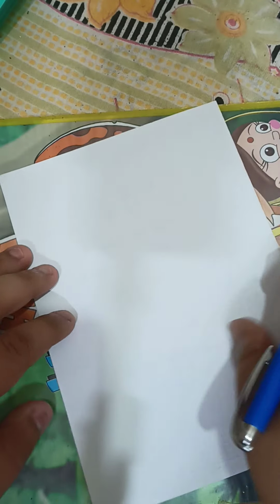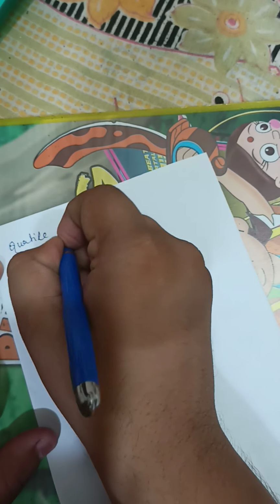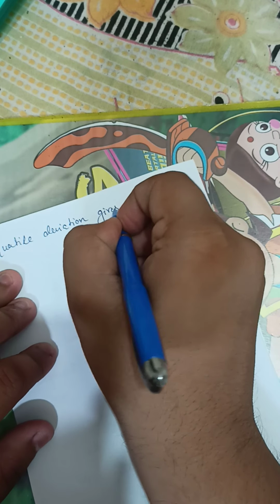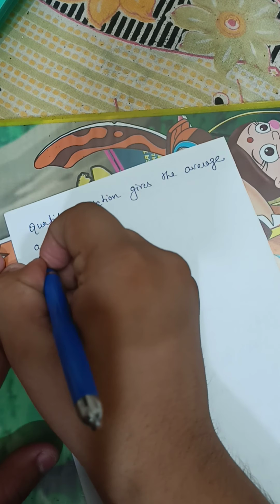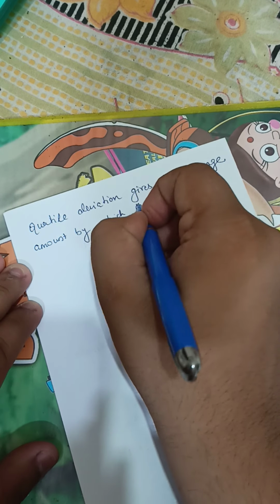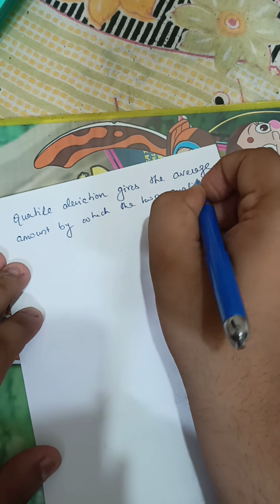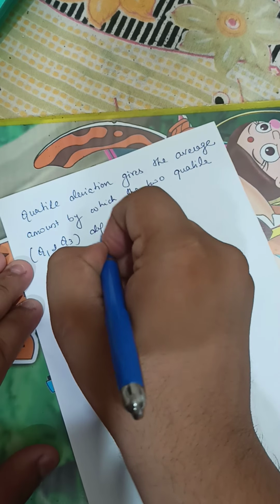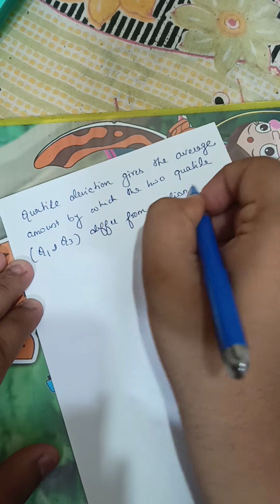So we write: quartile deviation gives the average amount by which the two quartiles, Q1 and Q3, differ from the median, that is Q2.